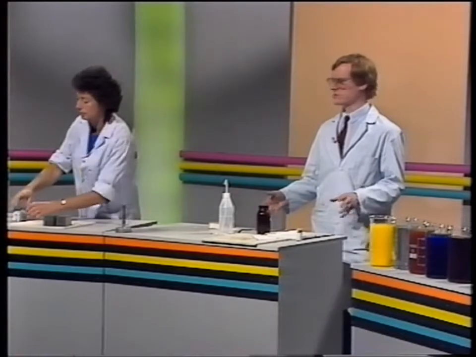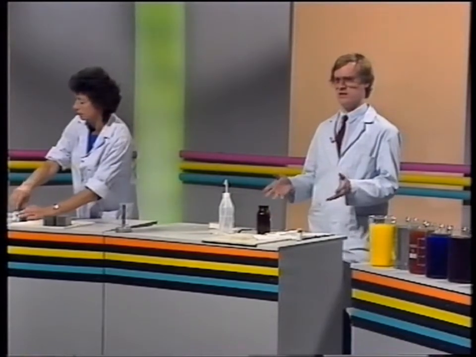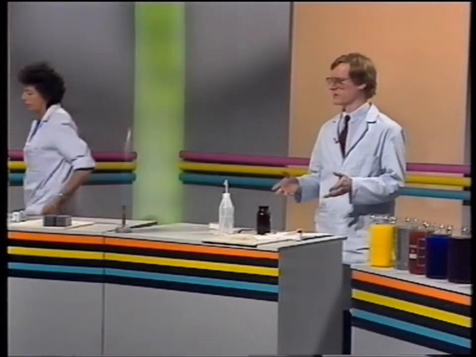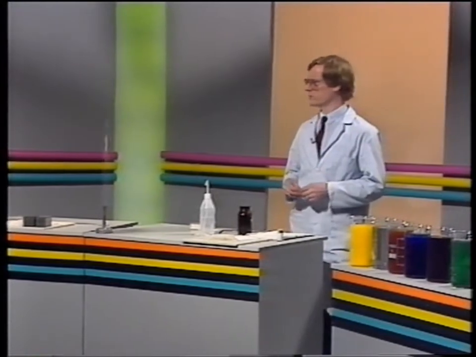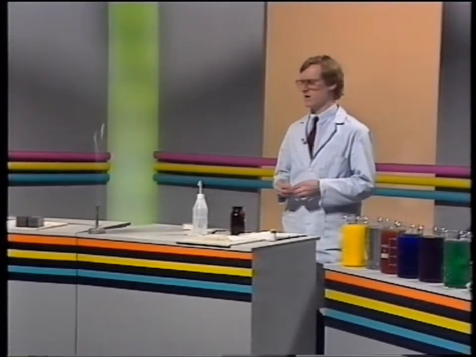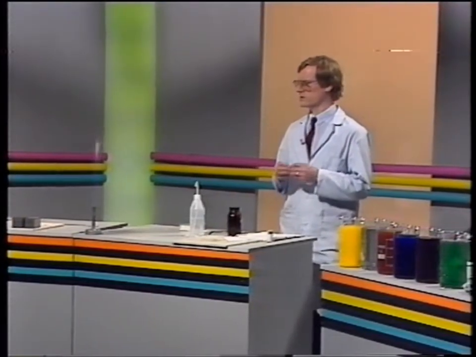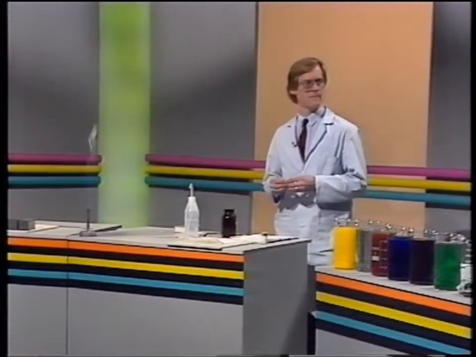Now, one way of getting things to react is to make their particles collide together more often and to mix well. Another way is to give them an awful lot of energy. And if that happens with aluminium, even in its solid form, a disaster like this can occur.